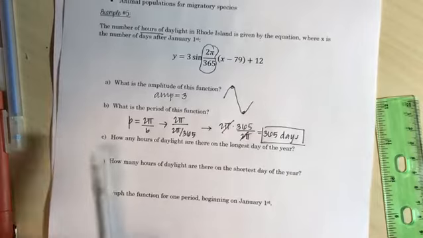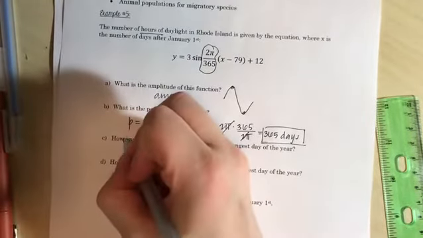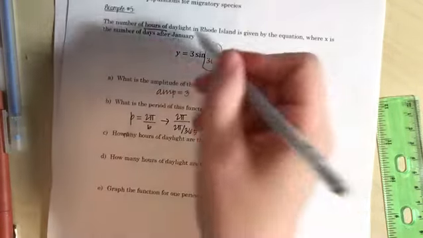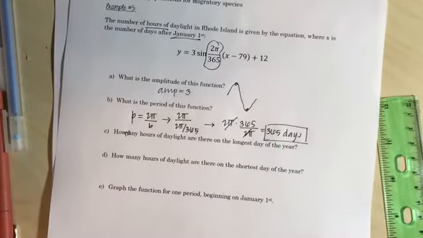Here, this says how many hours of daylight are there on the longest day of the year. Well, this is where I would kind of need to go to my computer, because I'm pretty sure that the longest day of the year happens on June 21st or June 22nd. But I don't know for sure, and I have no idea off the top of my head how many days it is after January 1st. So I can go to Google, because Google knows everything, and I can just type in longest day of the year.